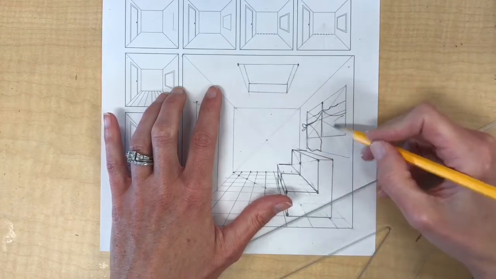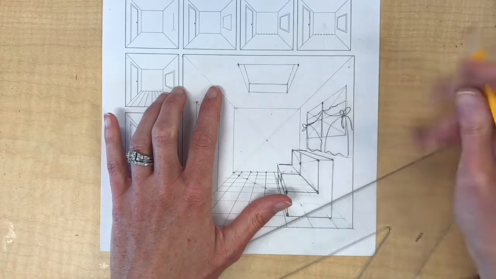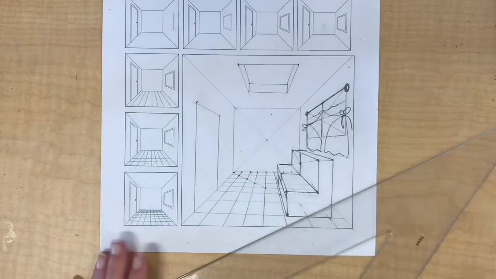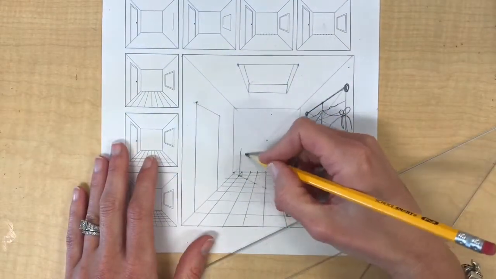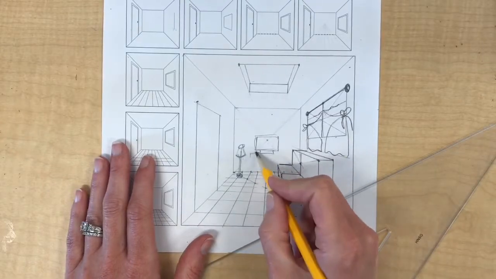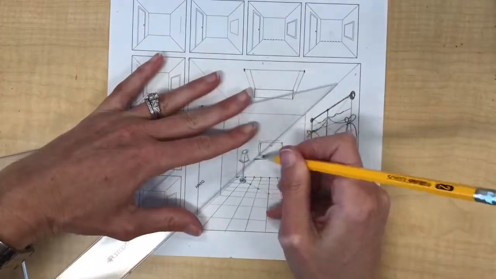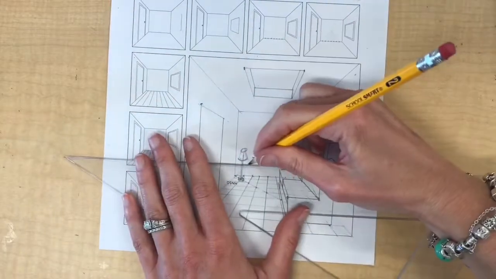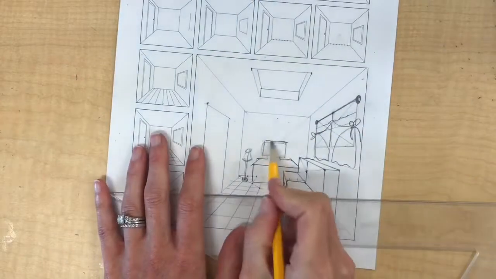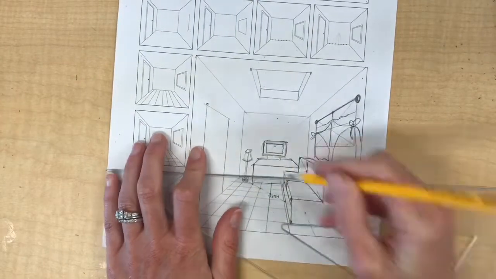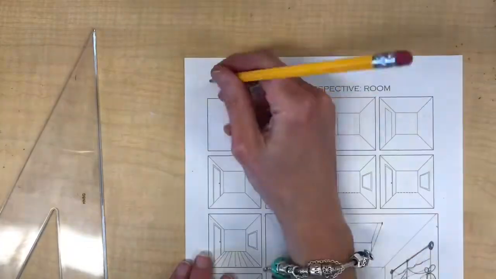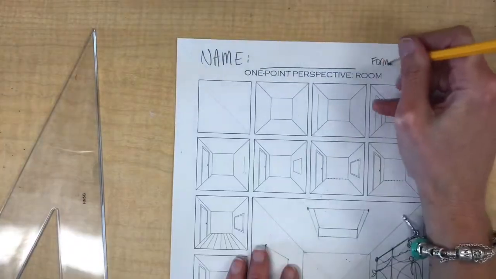Try adding as much furniture as you can think of to this worksheet. Lamps, TVs, beds, entertainment centers, whatever you can come up with. Because the more you practice drawing a room in one-point perspective, the better you will get at it. Feel free to shade this worksheet using pencil or even add some color. And finally, make sure you put your name at the top of this worksheet and turn it in when it is completed. It will be scored by your teacher so that you can have some feedback.